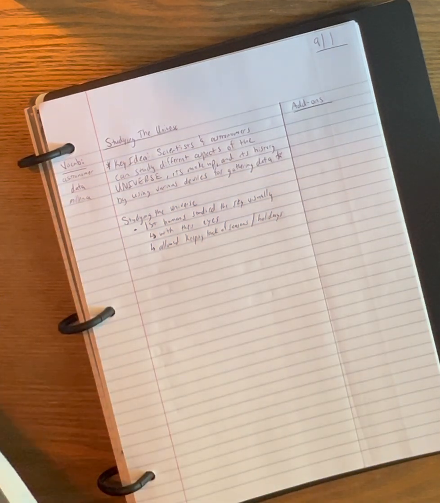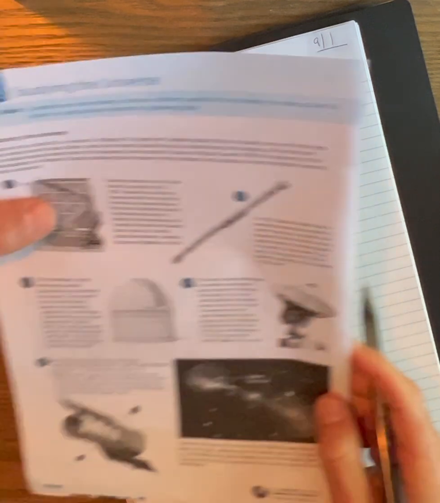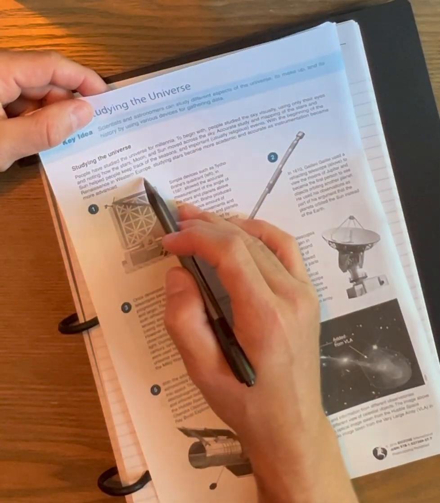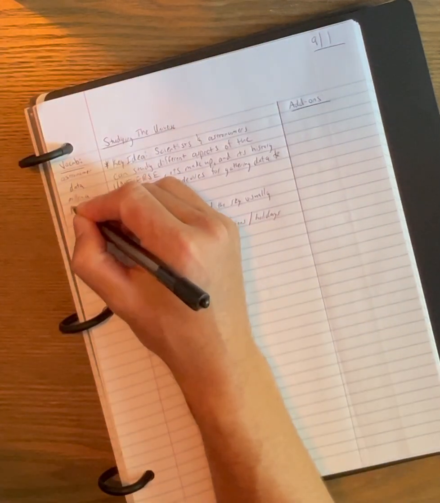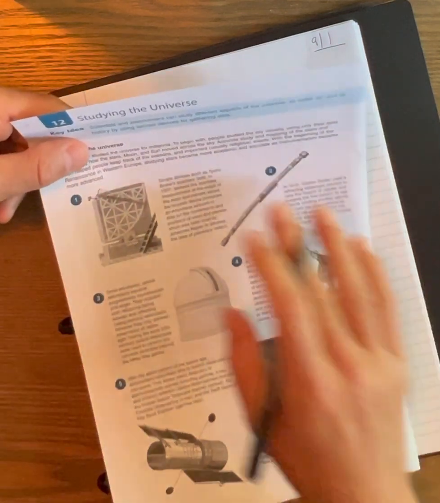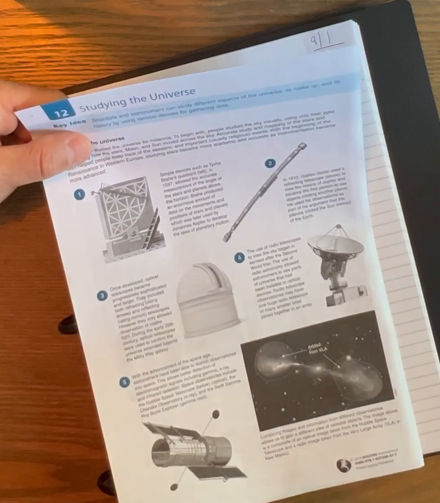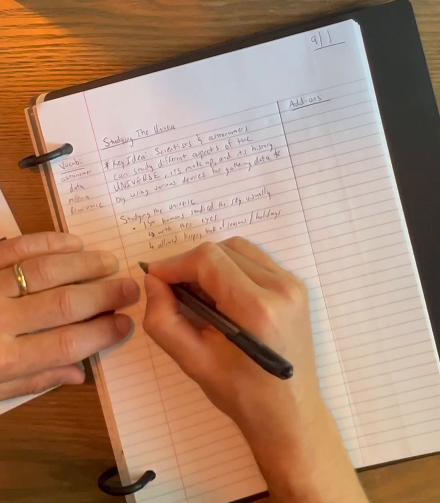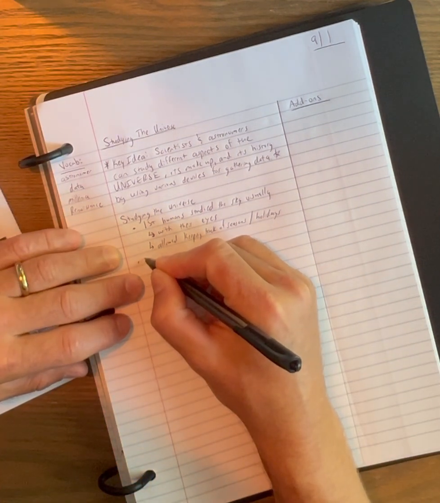All right, cool. So first we studied it with just our eyeballs. Then it tells us that when the Renaissance happened in Western Europe, if you don't know what that is, I would add it here. Renaissance. Studying stars became more academic and accurate because we had better instruments.